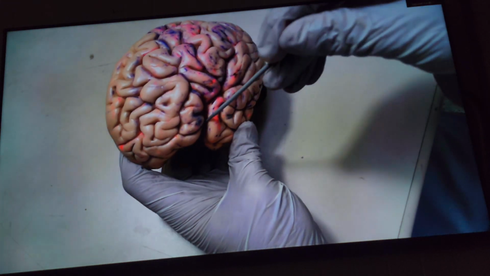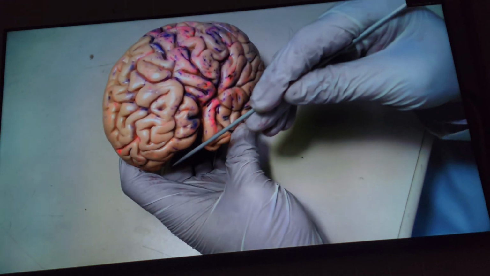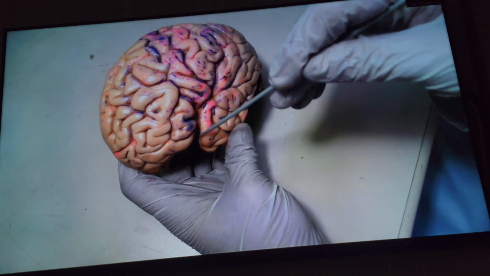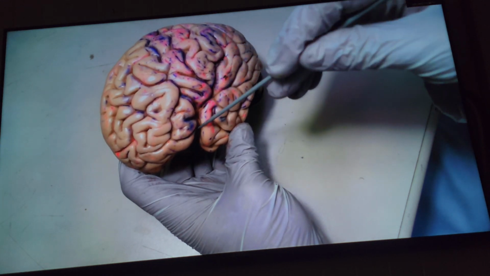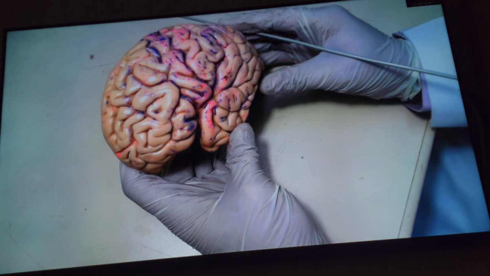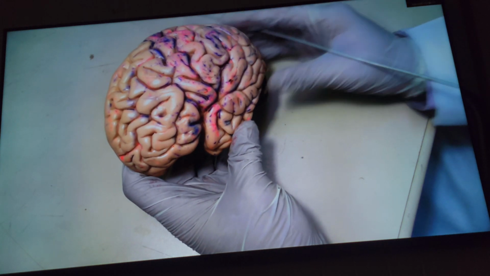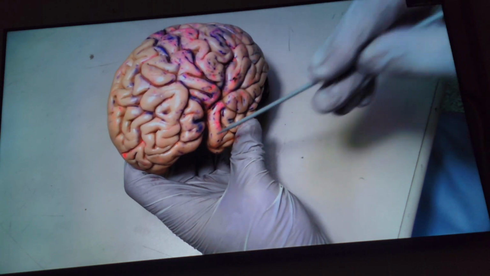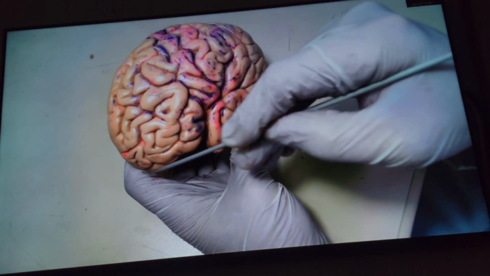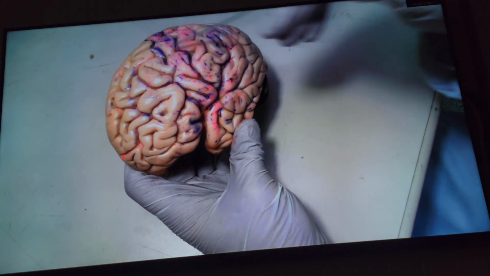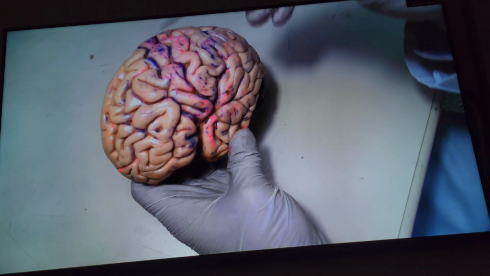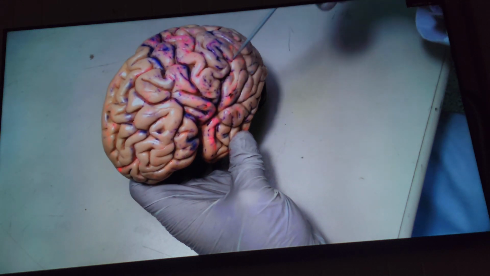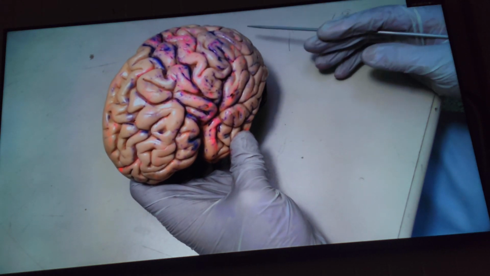It consists of three rami: anterior ramus, ascending ramus, and the continuation of the lateral fissure is called the posterior ramus. The area anterior to the central sulcus and superior to the lateral fissure is the frontal lobe, while the area posterior to the central sulcus and superior to the lateral sulcus is called the parietal lobe.